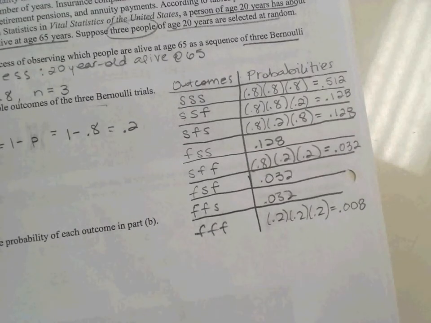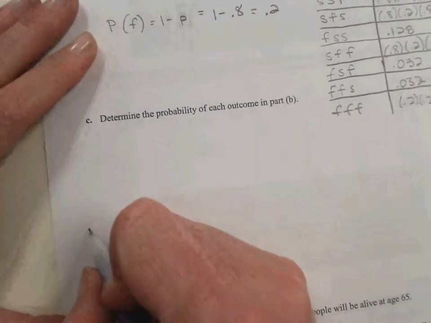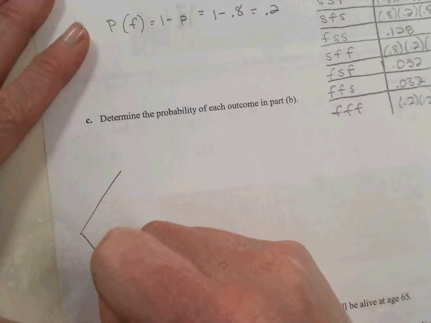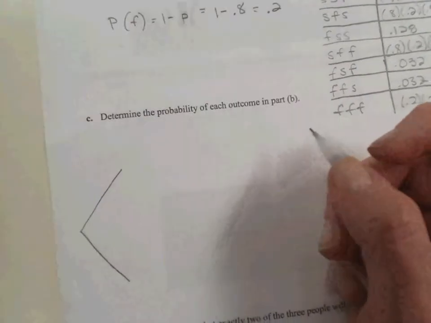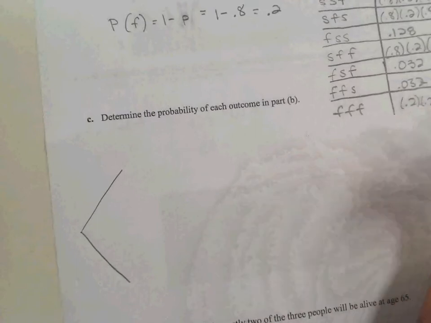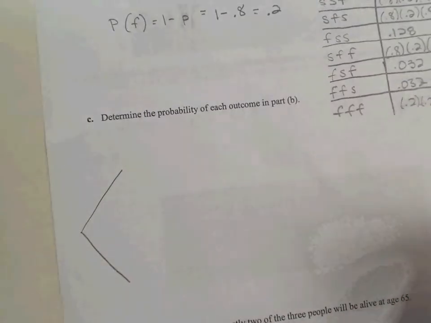Part C, determine the probability of each outcome in Part B. Another way to do that would be to make a tree diagram. Some people might think tree diagrams are kind of elementary, but it is a valid, frequently used method in statistics, so it helps visualize all the possible outcomes.